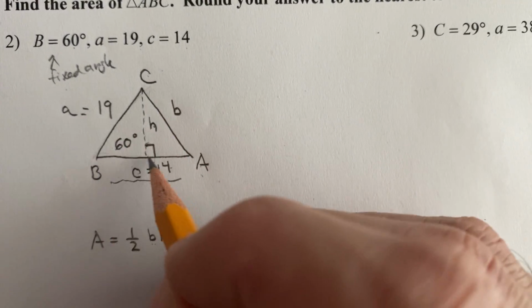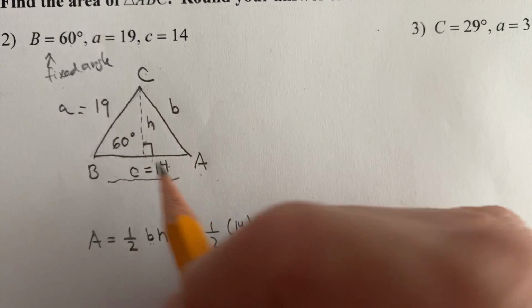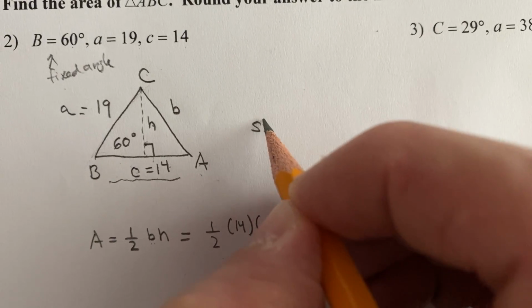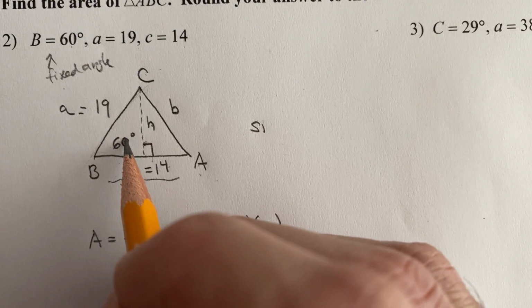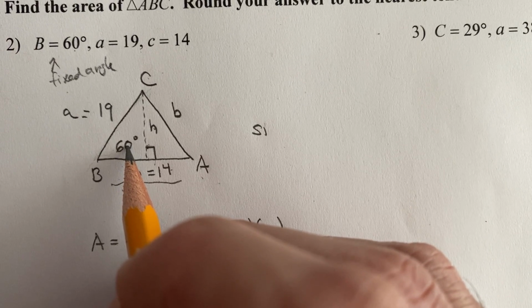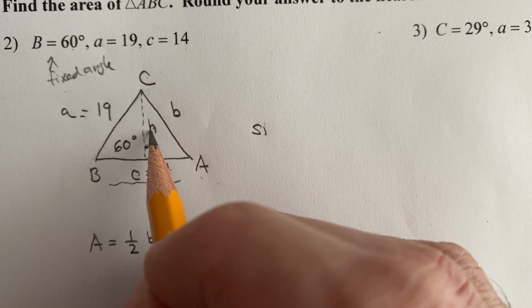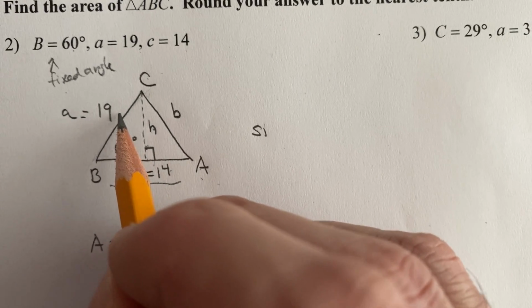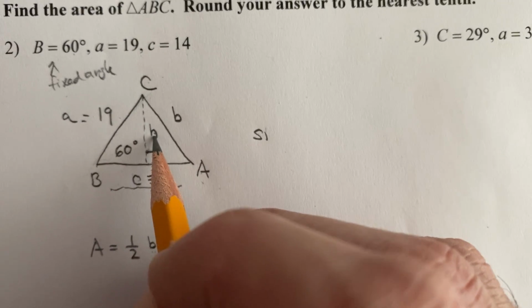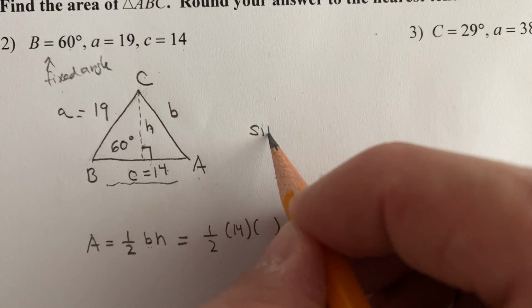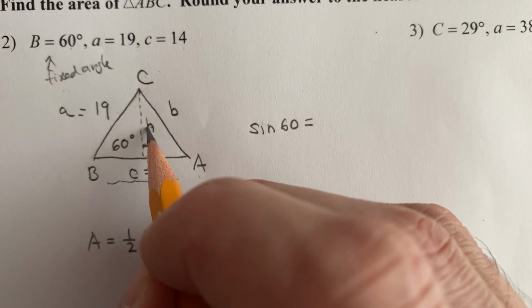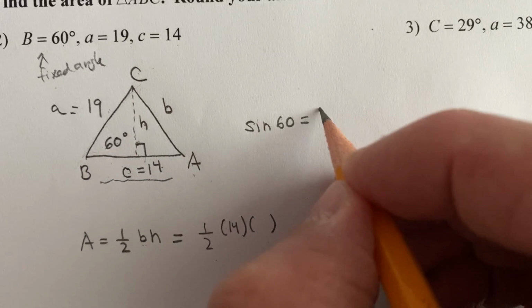And you already know your right triangle trigonometry, right? Right triangles are easy because you know your SOHCAHTOA. So I'm given an angle that's opposite my height, and I'm given a side that's opposite my right angle right here. So the trig ratio I would use is sine of 60 equals h over 19.